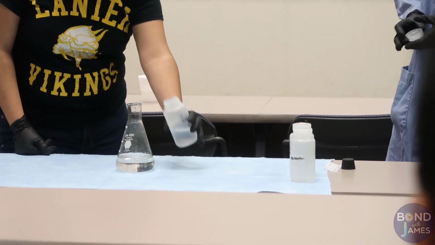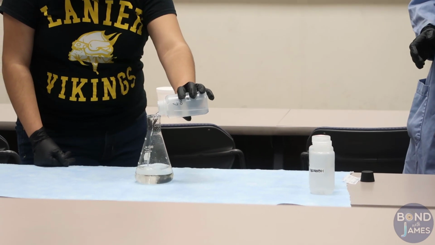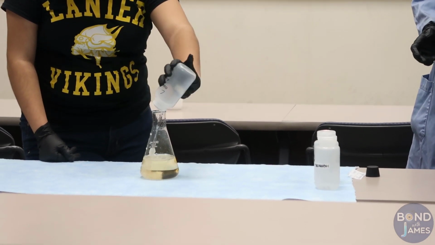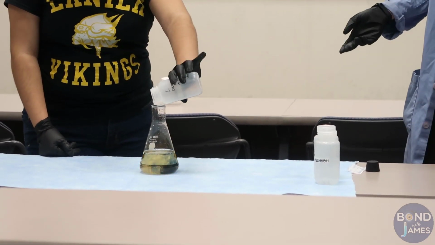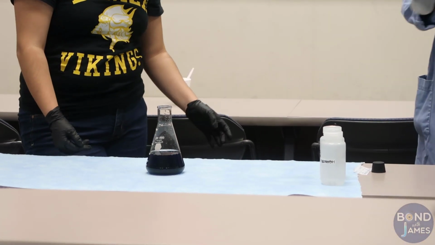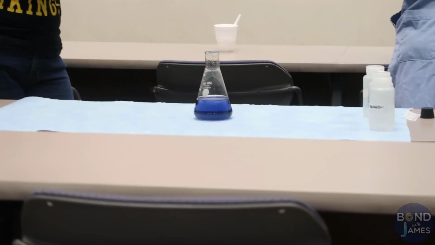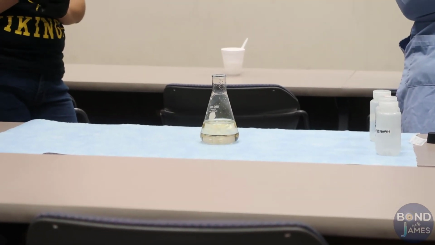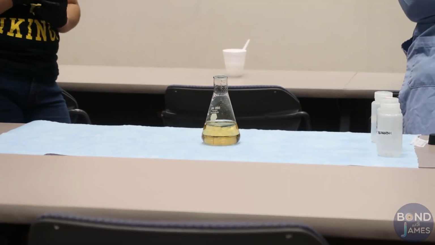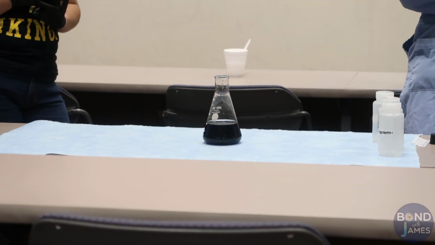Sulfate. Go ahead and dump it in. How did it turn yellow? How did that turn blue? You did a really good job.